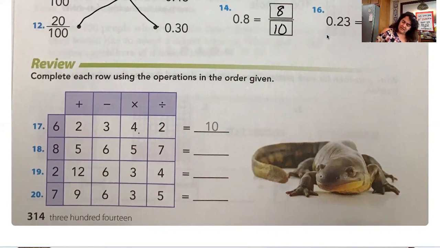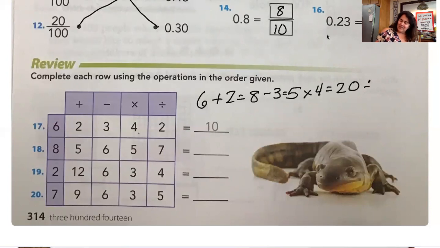Let me see, guys. 6 plus 2 equals 8. Minus 3 is 5. See? I knew I'd figure it out. 6 plus 2 is 8. Minus 3 equals 5. See, guys? You're so smart. You knew I was making that mistake. Times 4 is equal to 20. Divided by 2 is equal to 10. Do you see why we have to write out math? It gets so confusing when there's so many steps. All right, next one. Let's write that one out as well.